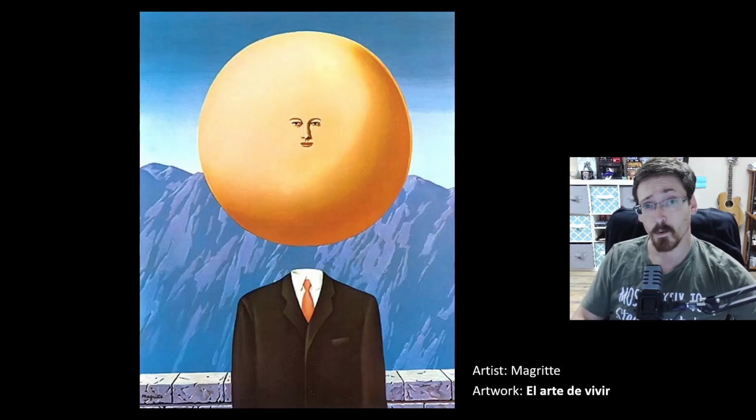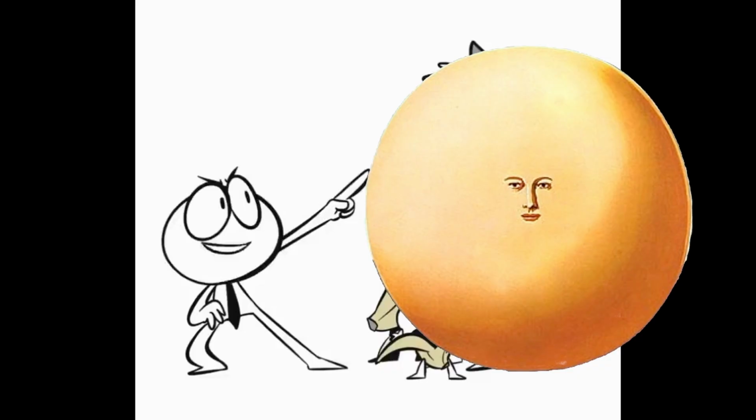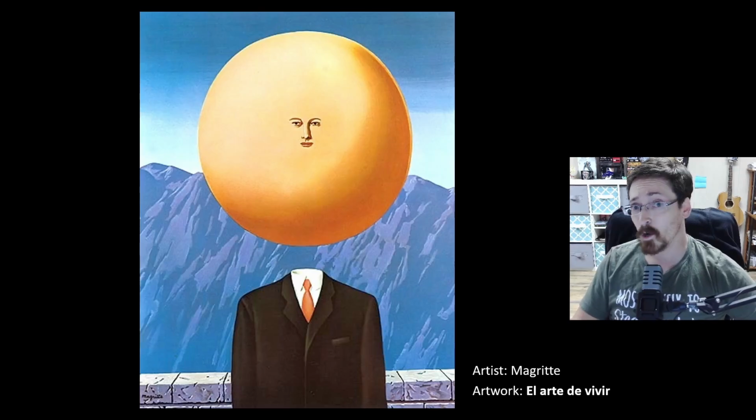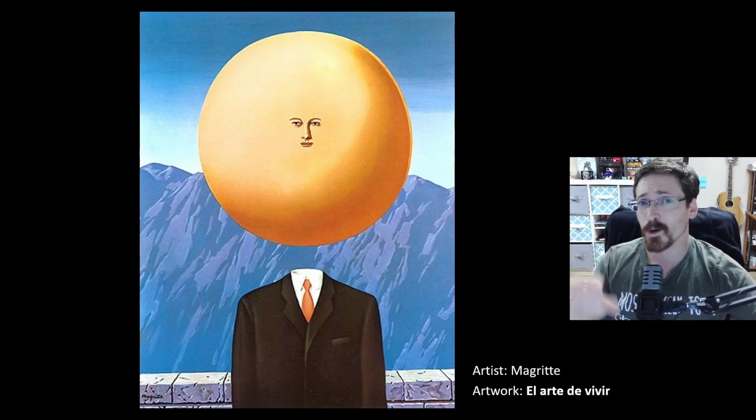So, what are you looking at? It's the most beautiful thing I've ever seen in my life. It's a banana. And no, this is not Donald Trump. This was made long before Donald Trump. The emphasis in this artwork is the itty bitty tiny little face that's right in the middle of the big orange head, not Donald Trump.